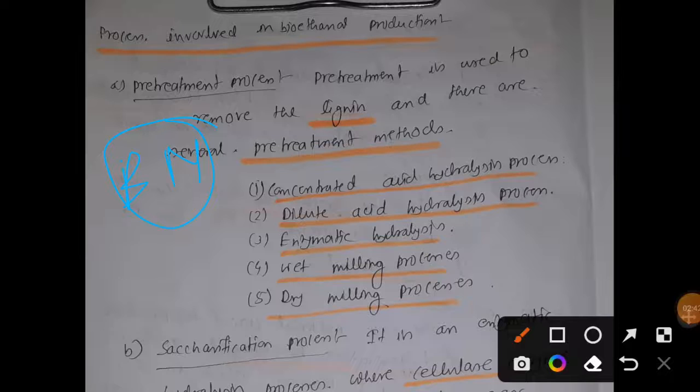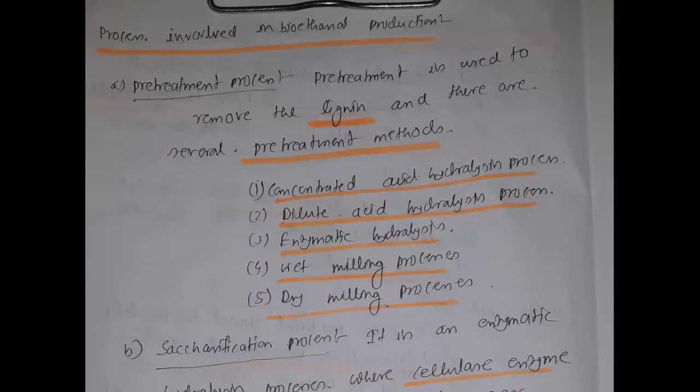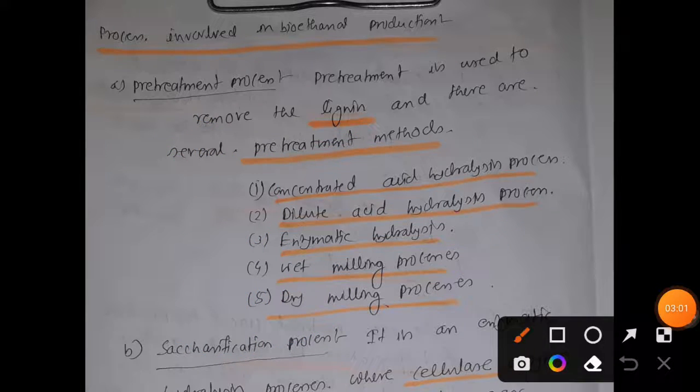The first step is the pre-treatment process. This pre-treatment process will remove the lignin from the raw material. So there are various processes that can be used for lignin removal, for example concentrated acid hydrolysis, dilute acid hydrolysis, enzymatic hydrolysis, wet milling process, and dry milling process. So this is the pre-treatment process.